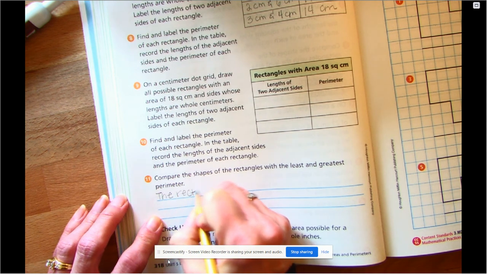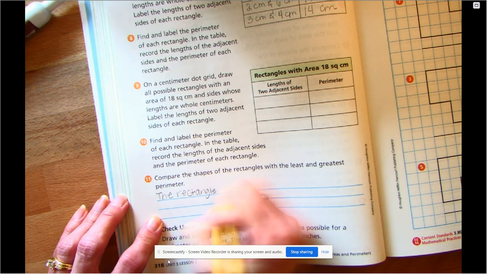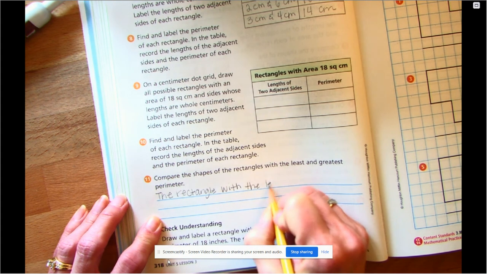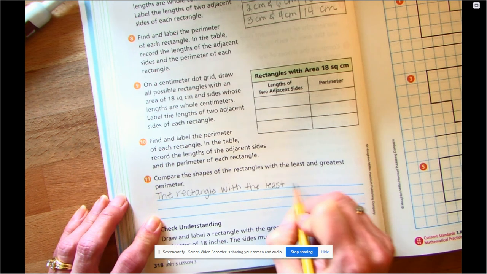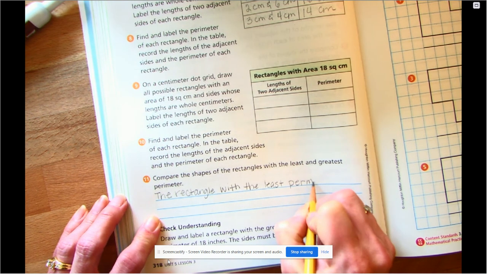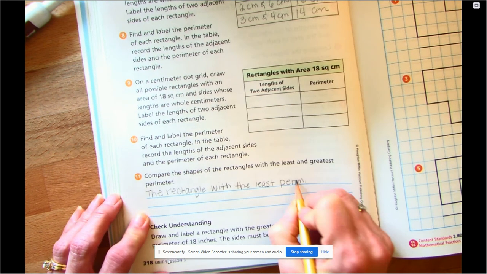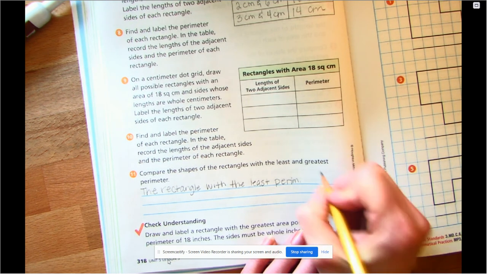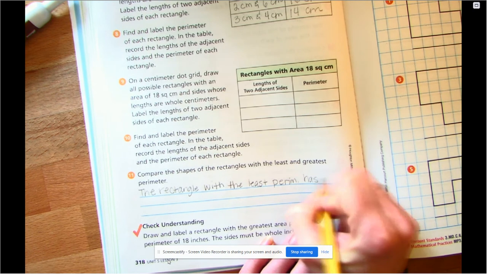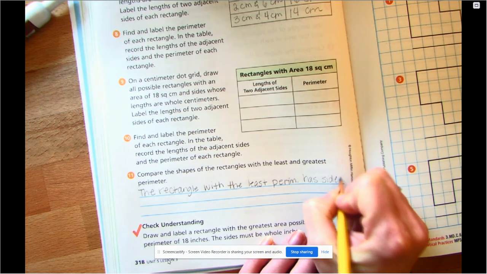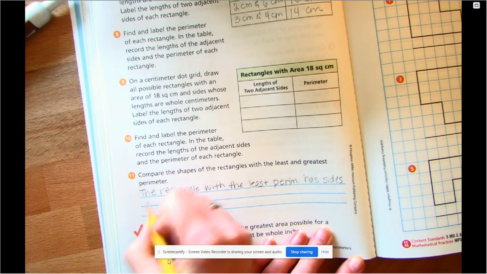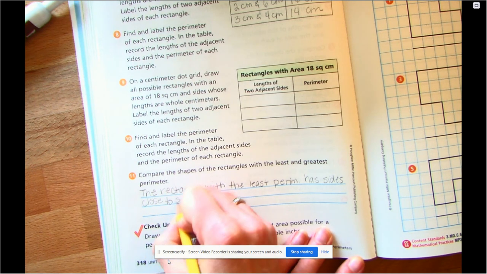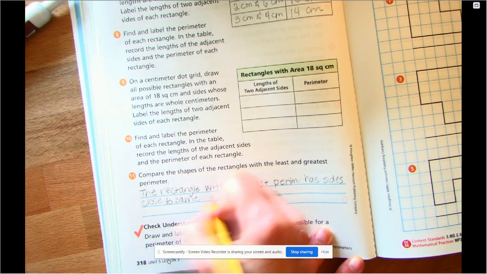The rectangle with the least perimeter, and I'm just going to shorten that word. Perimeter, I skipped a letter there. Has sides that are close to the same length. So almost like a square, right?